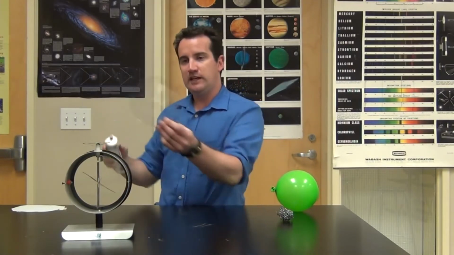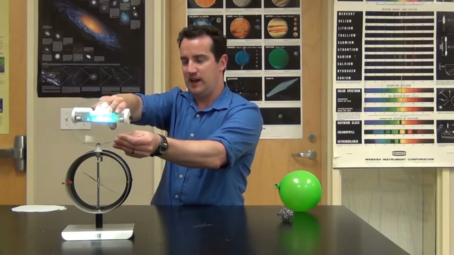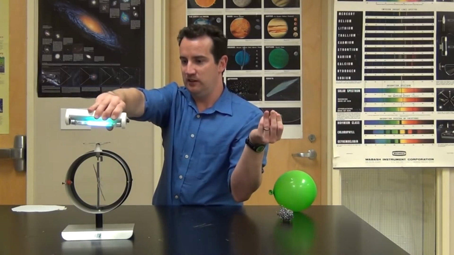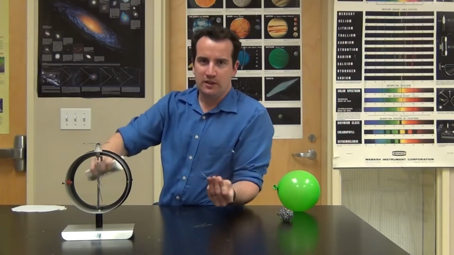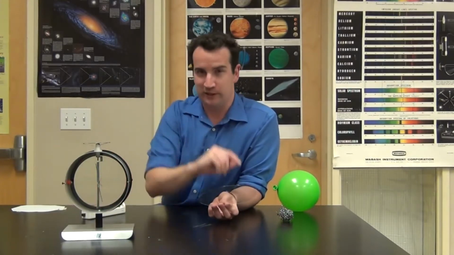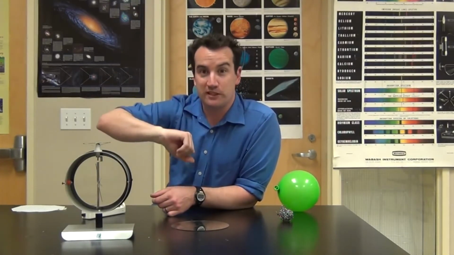Nope, nothing. Now I put the glass in front and I shine it and nothing happens. But when I remove the glass, it discharges right away. This proves that it's the ultraviolet light, the short wavelengths, that are doing it. Short wavelengths of light have a power that long wavelengths don't. They're more energetic, higher in frequency, and they have the energy required to liberate the electrons from the zinc.